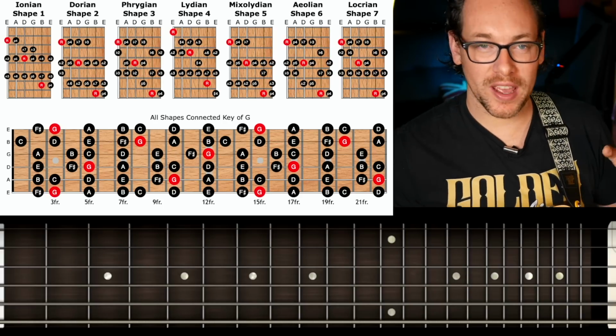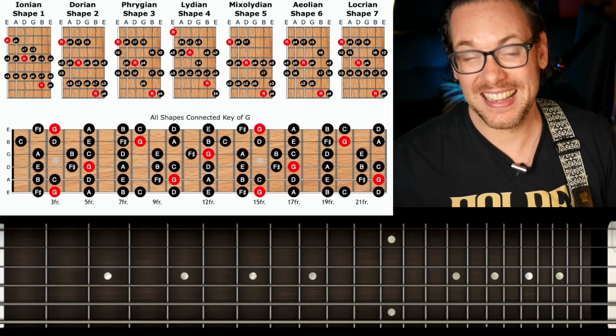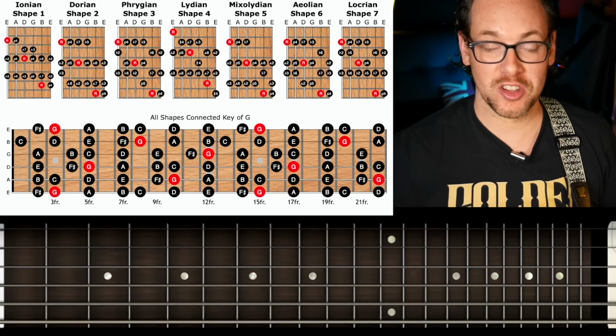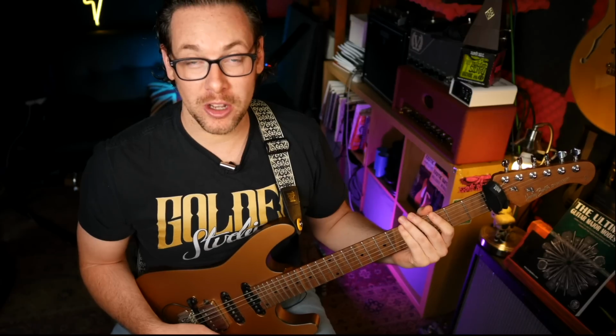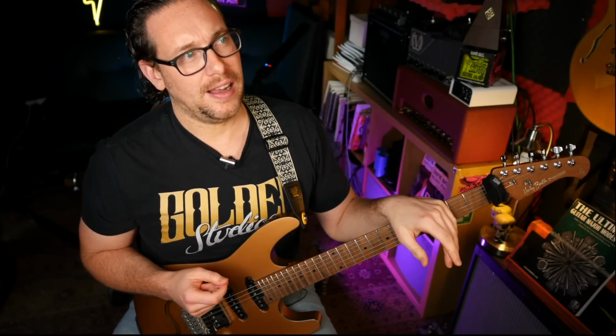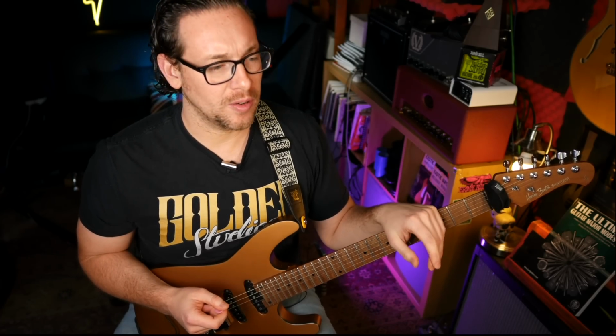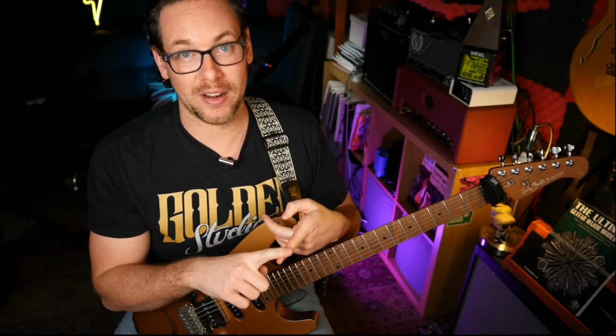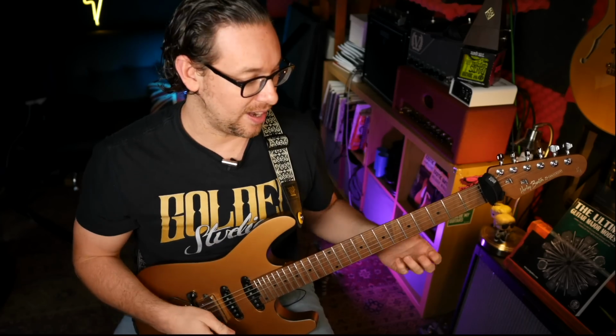Now the second way I want you to practice these shapes is seeing them as modes. So you want to say out loud, the first shape is Ionian mode, or the major scale, and it has a major triad in there. It has a major 7 chord, a major 9. It's up to you how far you want to harmonize. Just knowing that it works over a major or minor chord or diminished chord is fine. And it's bright and happy sounding.